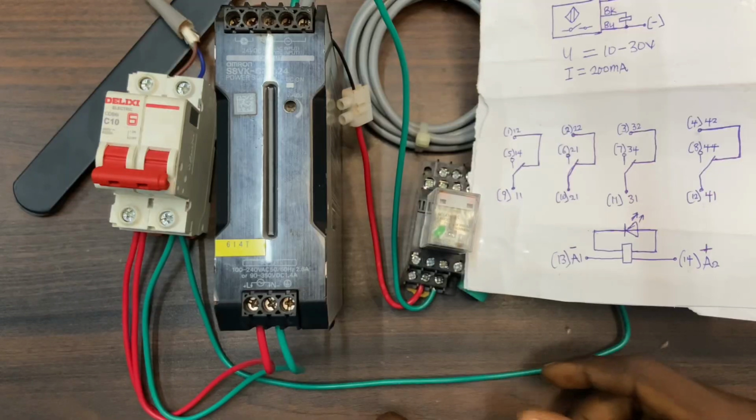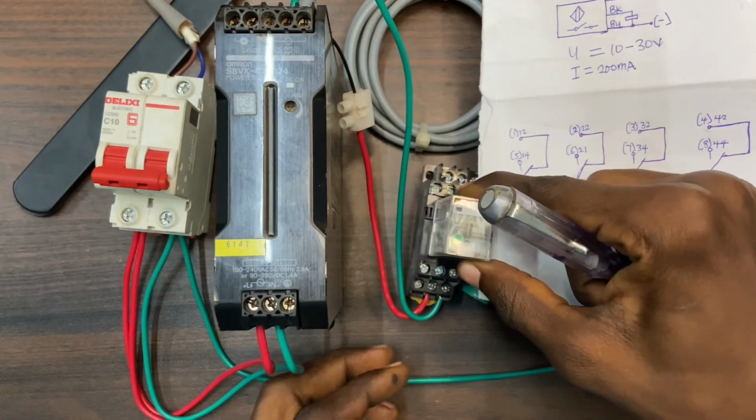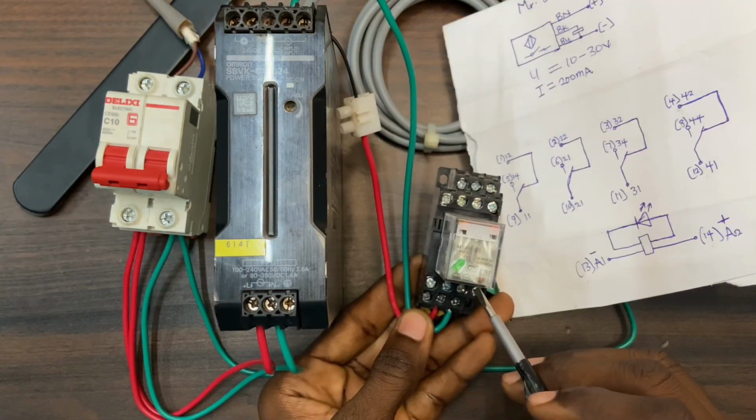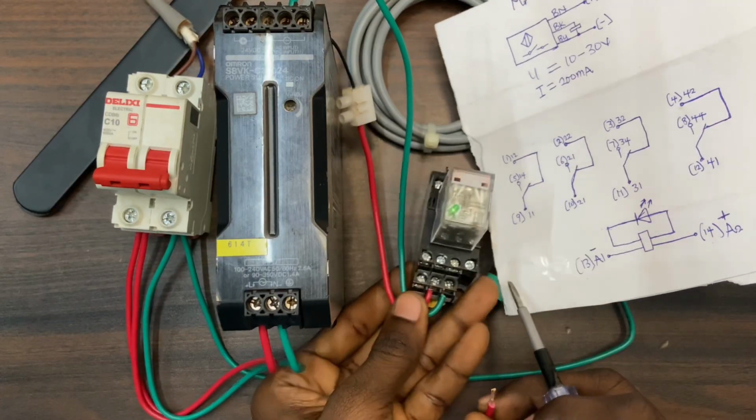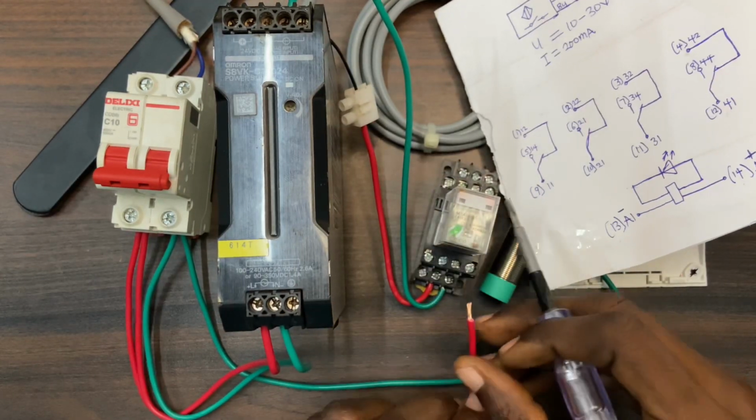Okay. We have number 9 at this side. This is number 9. So what I'll do is to connect the live to number 9.